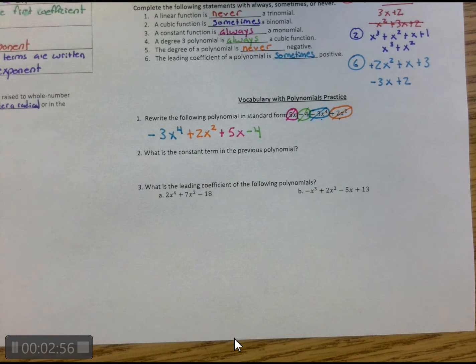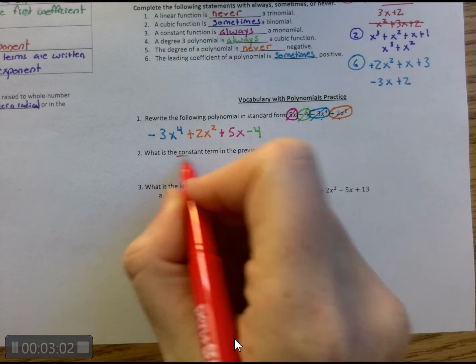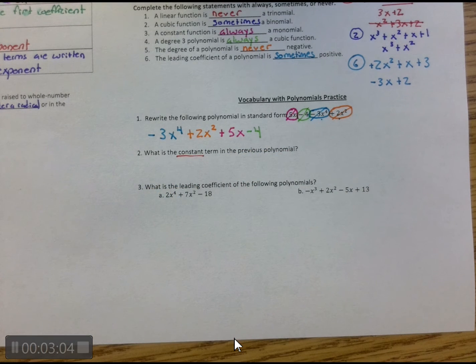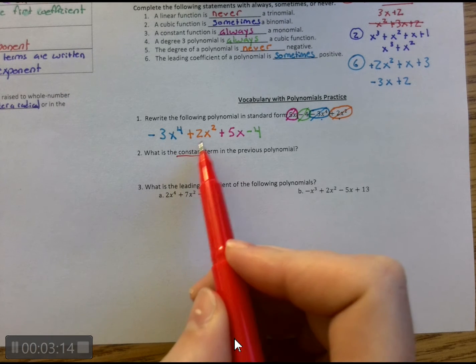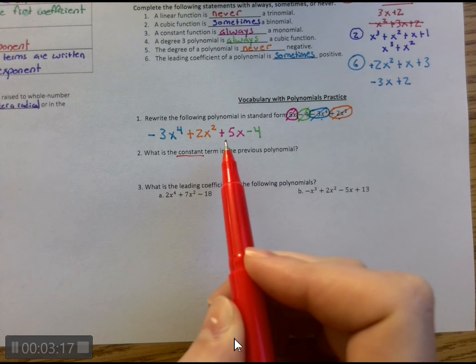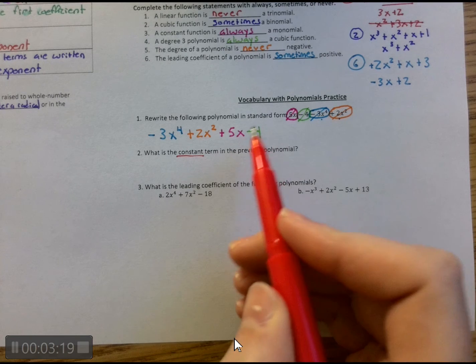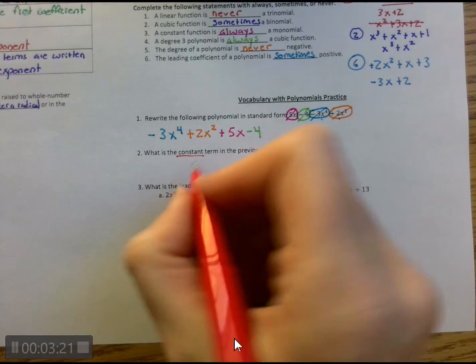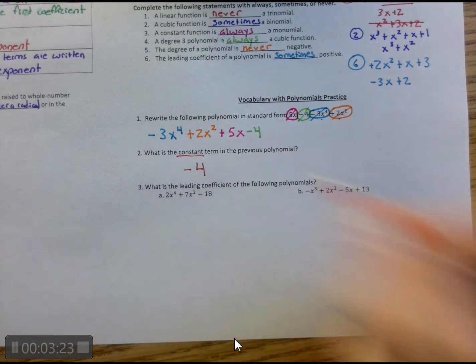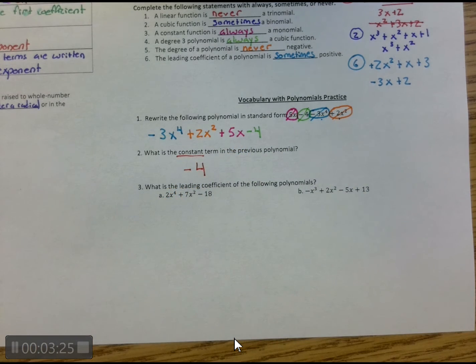Okay? Now, number 2 is asking about number 1. It wants to know the constant term. Well, look at your vocab from the previous video or just look up at your notes. Constant term is the number without a letter next to it. So which one of these numbers doesn't have a letter? Right, it's going to be this negative 4. So our constant term is negative 4.